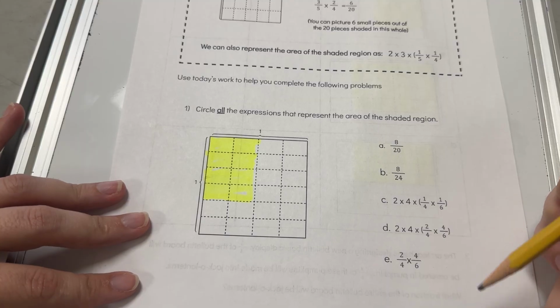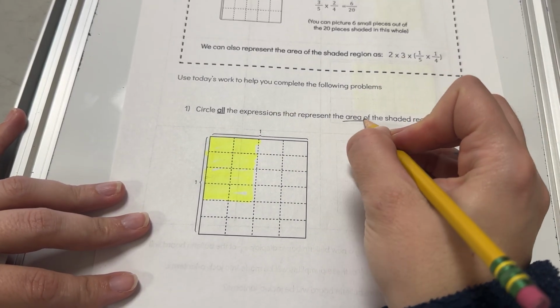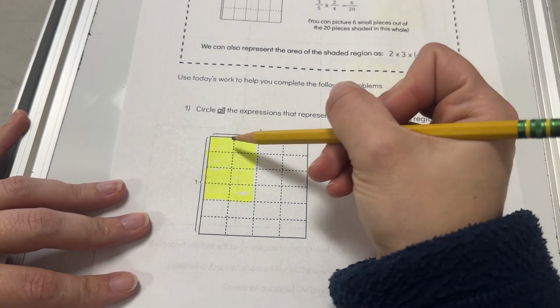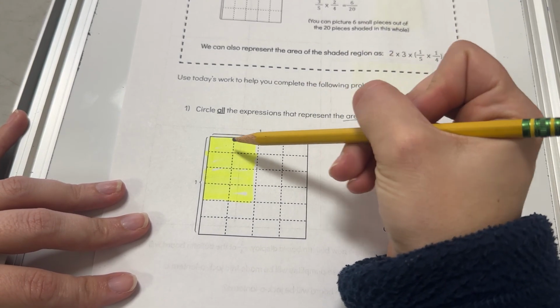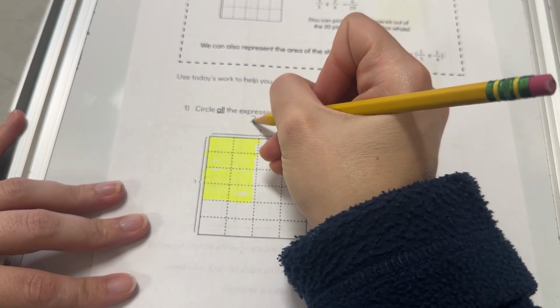The first thing I'm going to do in order to solve is find my length and my width, because I know that I need length times width to equal area. When I look across the top, I can see that there are 2 shaded in out of 4 pieces, so I have 2/4.